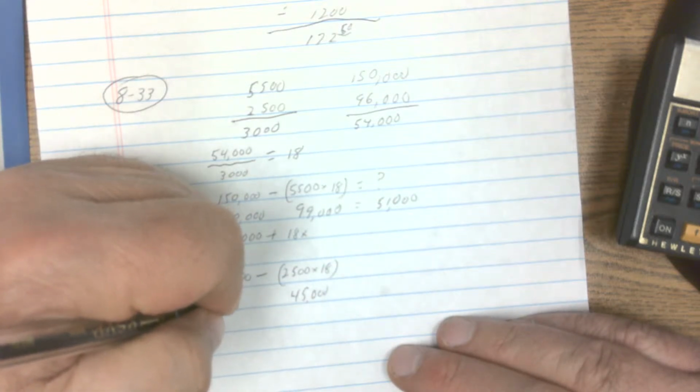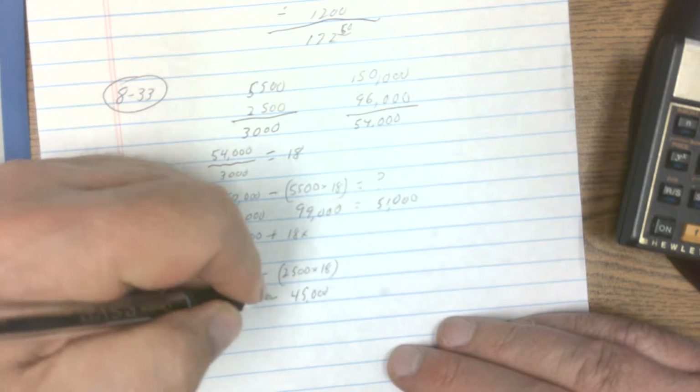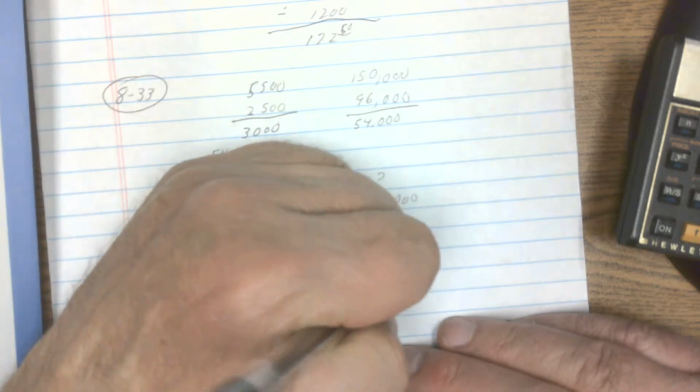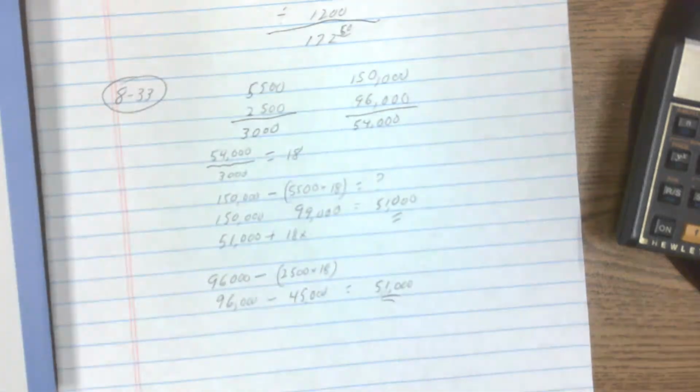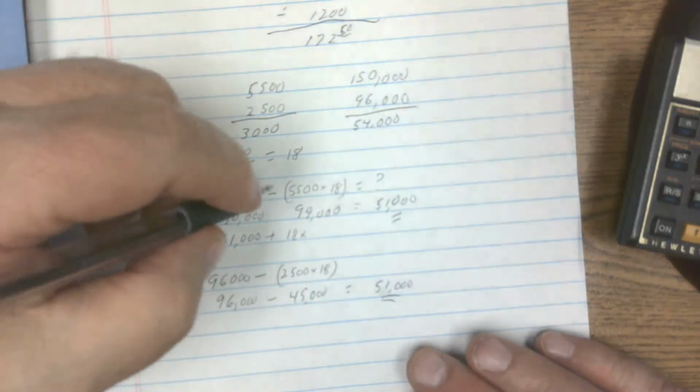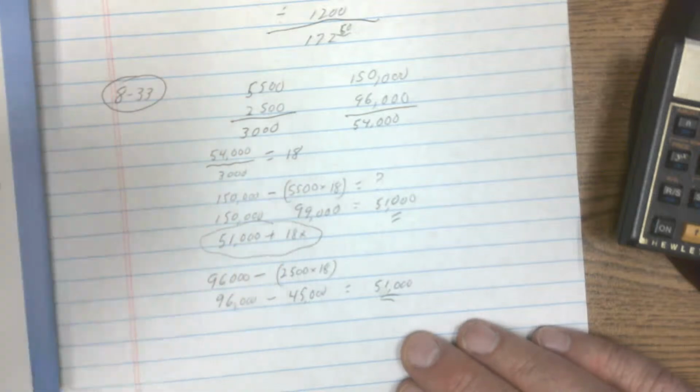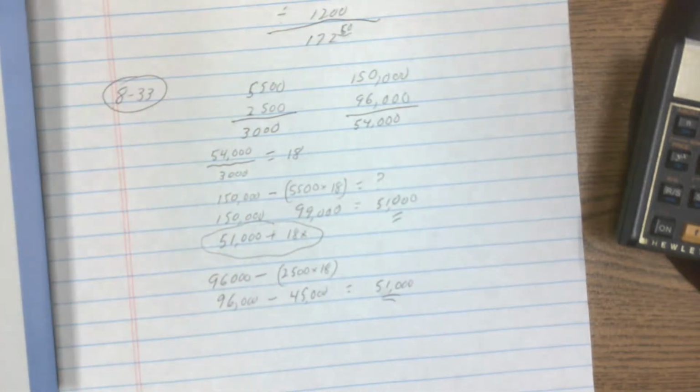So 96,000 minus 45,000 equals 51,000. So it doesn't matter which one we use, we're going to get the same result. And so our formula ends up being the same on that.